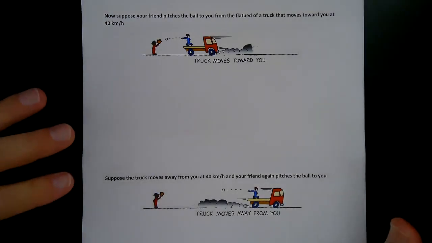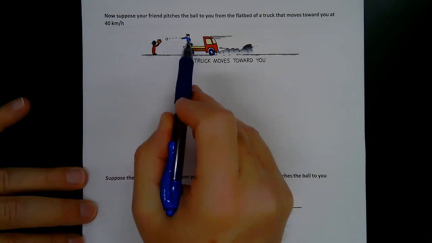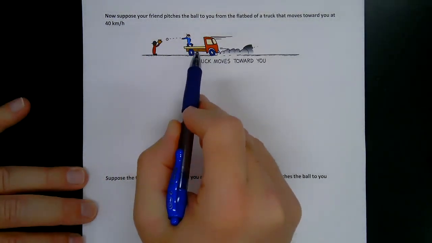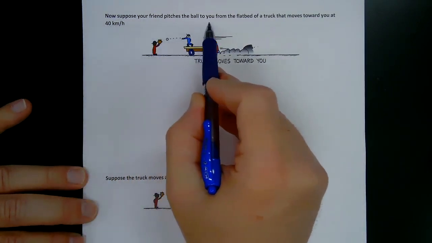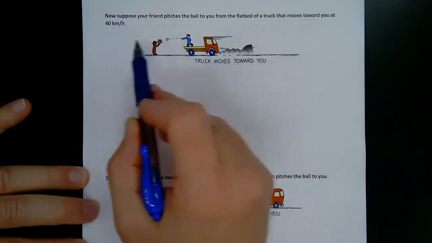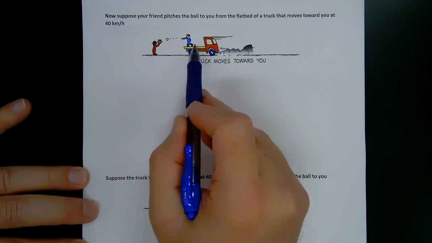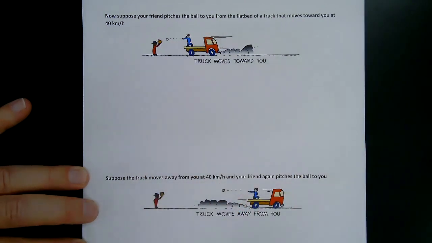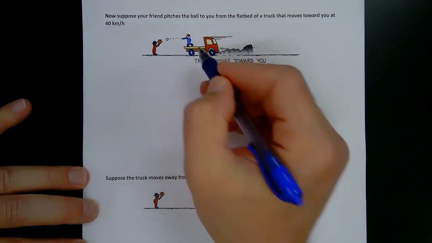Now we're going to have two things moving, the ball and also the truck. Now the pitcher becomes part of the truck. The pitcher is not moving. So suppose your friend pitches the ball to you from the flatbed of a truck that moves towards you at 40 kilometers per hour. The person and the truck become one thing because they're moving together. The pitcher is not moving relative to the truck at all.